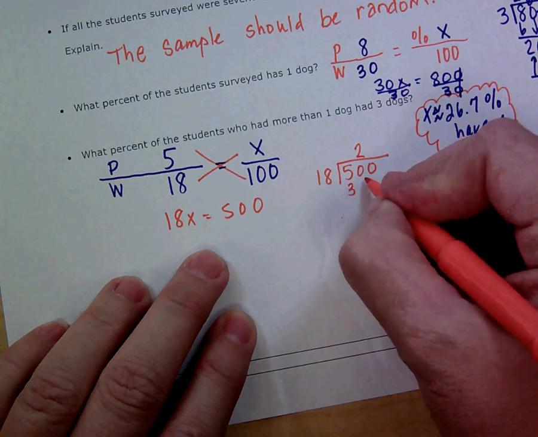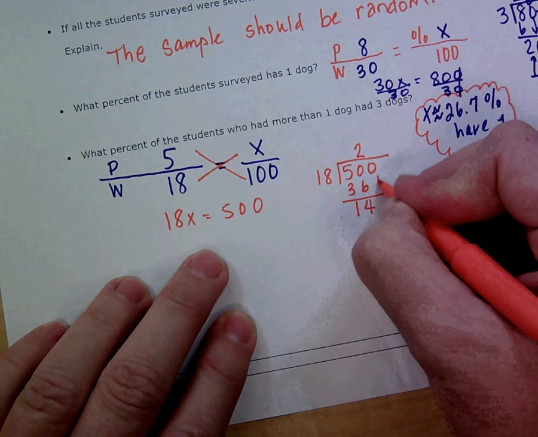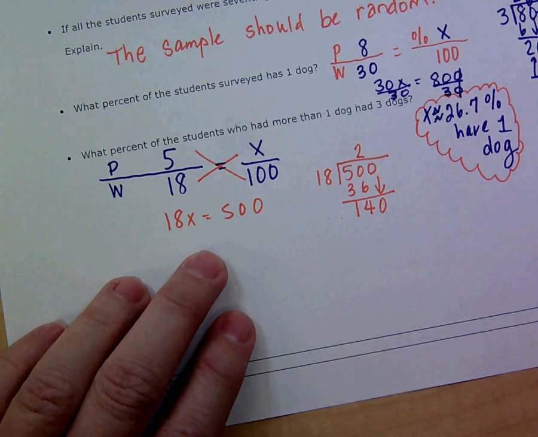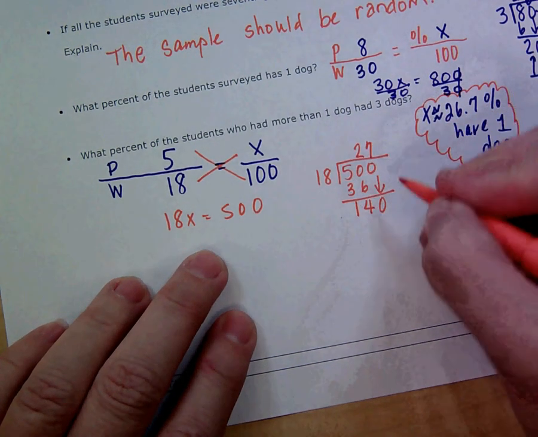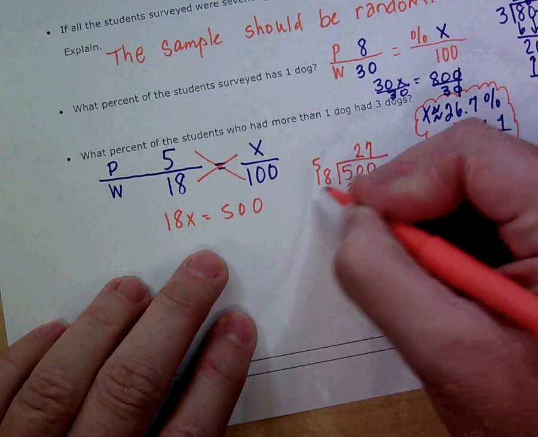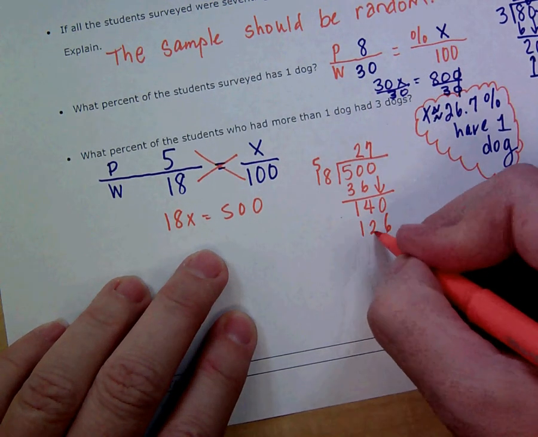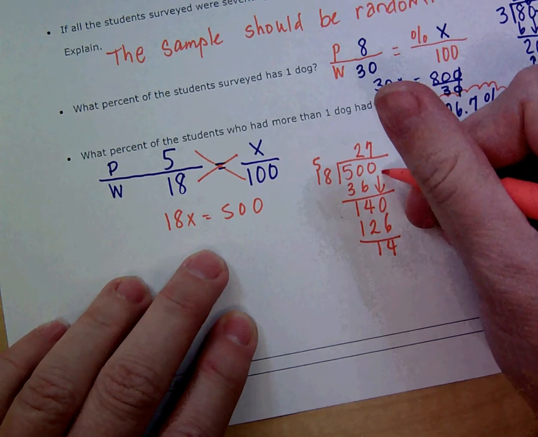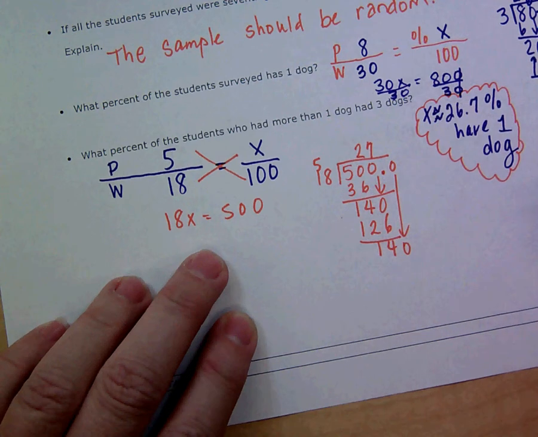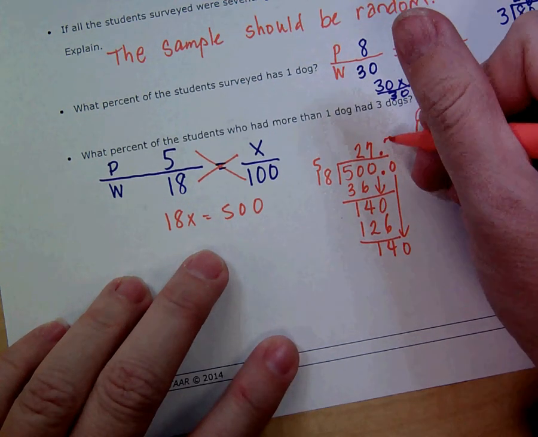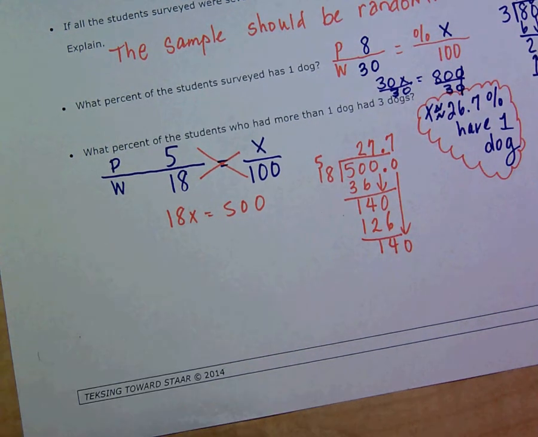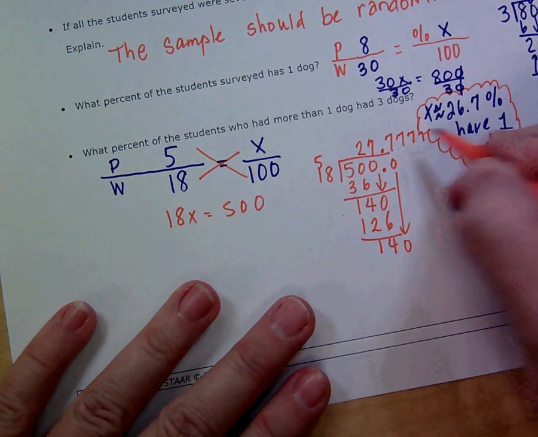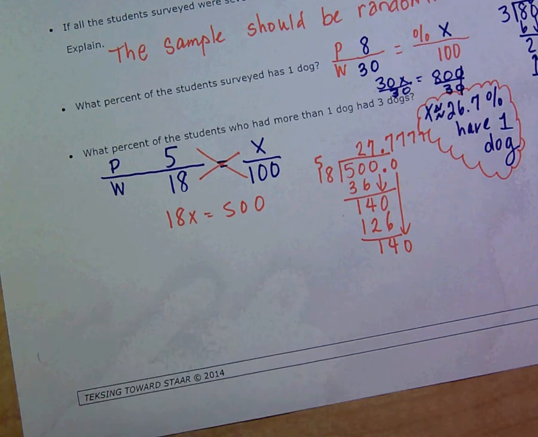2 times 18 is 36. 14 and a 0. 18 goes into 140 7 times. 7 times 8 is 56. 7 times 1 is 7, plus the 5 gives me 12. And I have a 14 remainder. And then we're actually going to have a repeating decimal again. 27.7 this time. So if I know that that repeats, if I round that to the 10th place, then it's 27.8%.